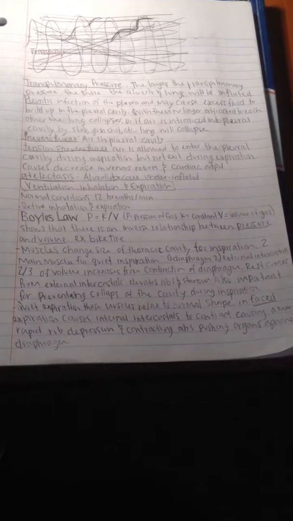And the external intercostals are also important for preventing a collapse of the cavity during inspiration. And then for quiet expiration, the diaphragm and the external intercostals just relax to their normal size.